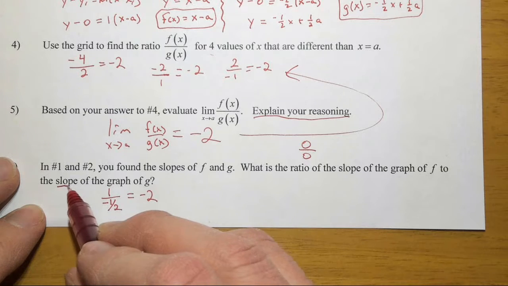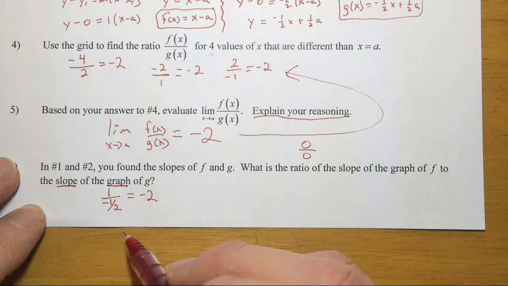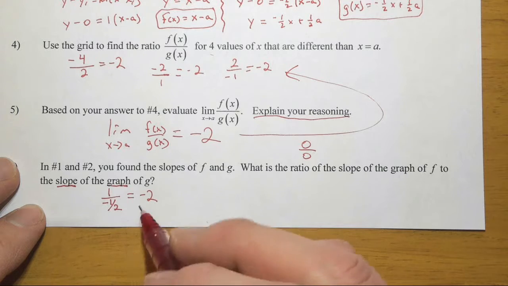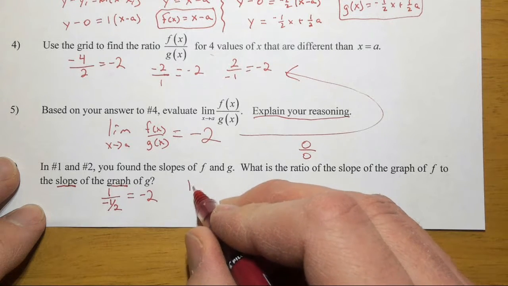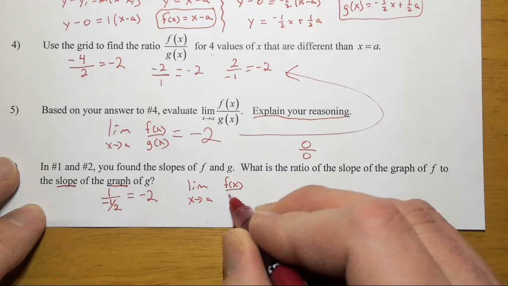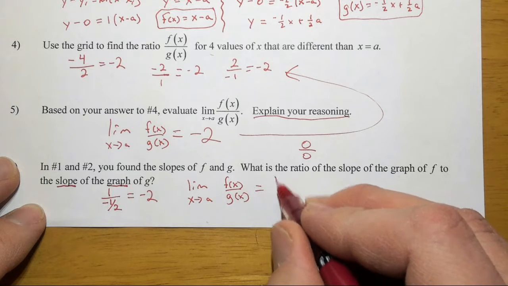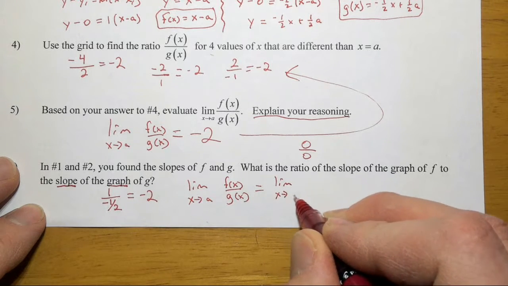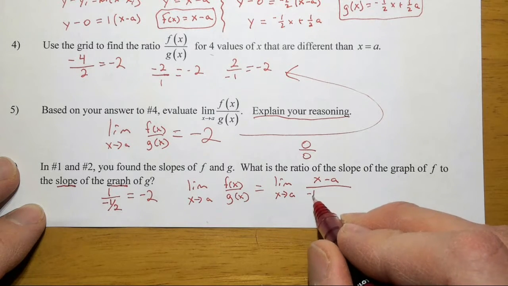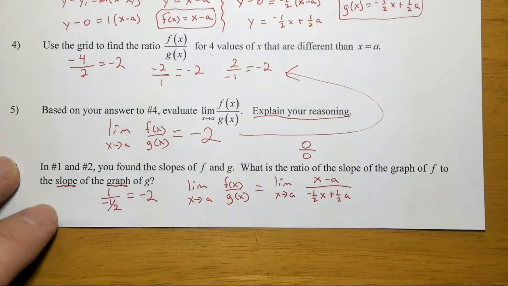But if we're talking about the slope of a graph at any point, what is the slope of the graph at any point? Exactly, it's the derivative. So let's look at, when we're finding the limit as x approaches a of f of x over g of x, okay, well, we already know what f of x is. f of x is x minus a. We found that in part 3. And g of x is -1/2 x plus 1/2 a. We found that also in part 3.